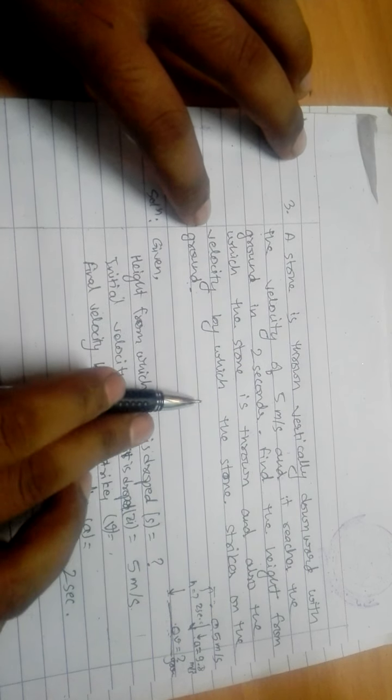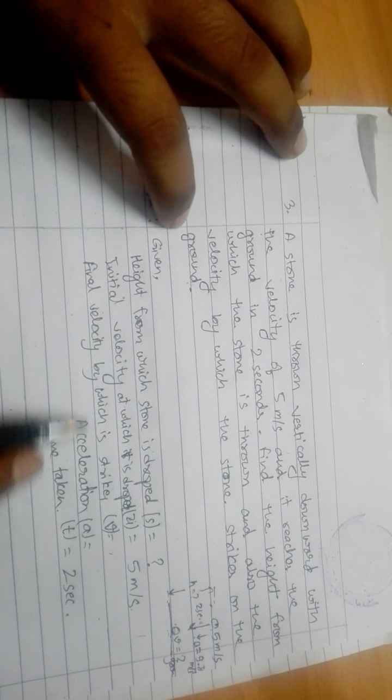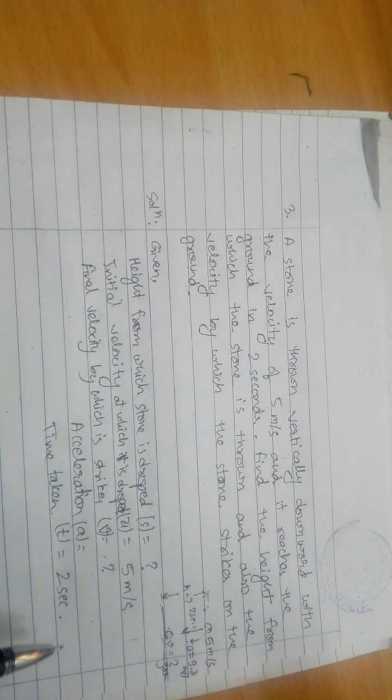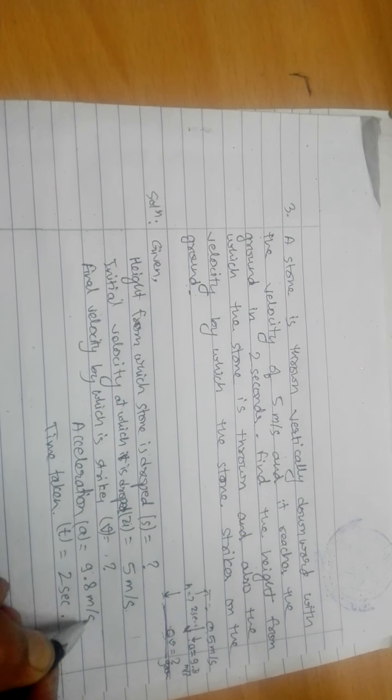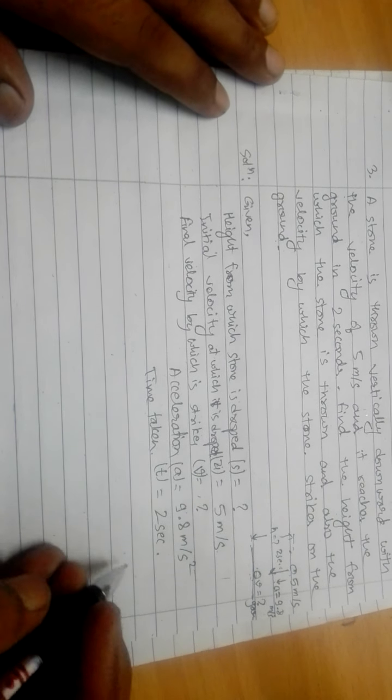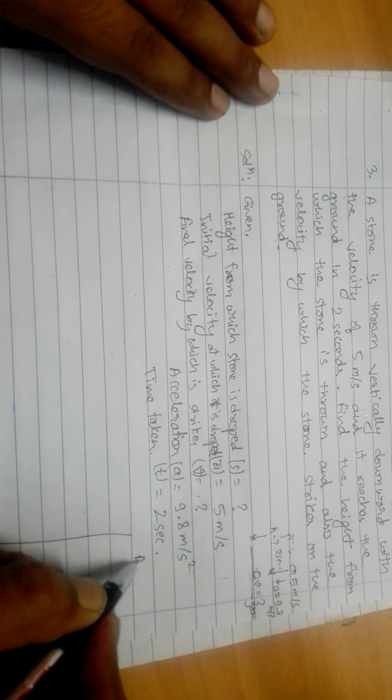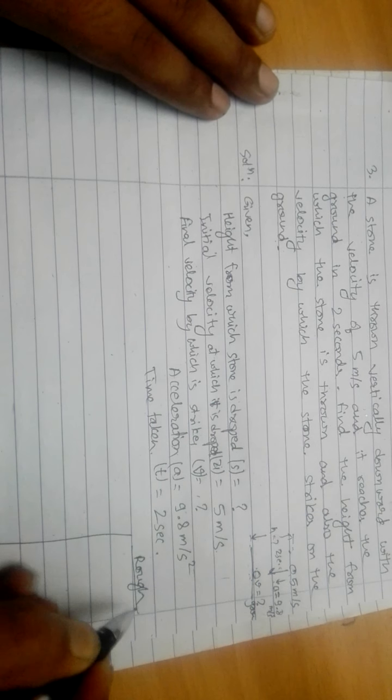And also the velocity with which the stone strikes the ground, this is also what. And since the stone is falling, the acceleration would be 9.8 meters per second square. See, in this numerical also we need to take all 5 factors. And let's list out all the equations we have.